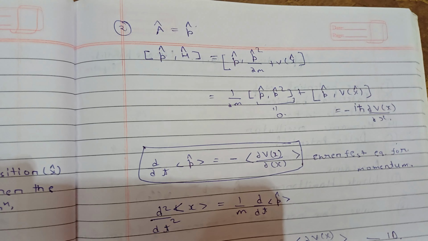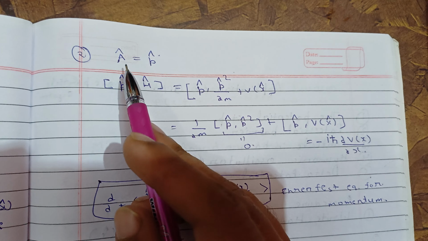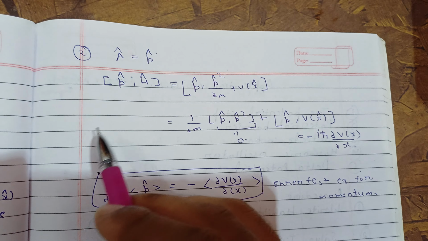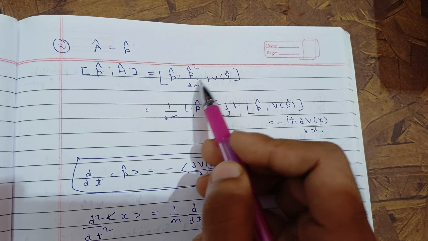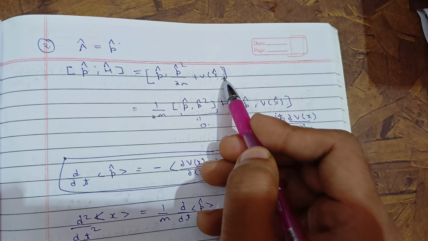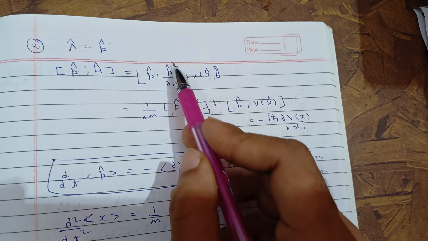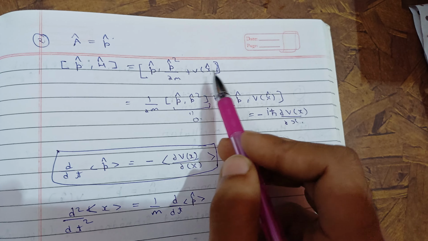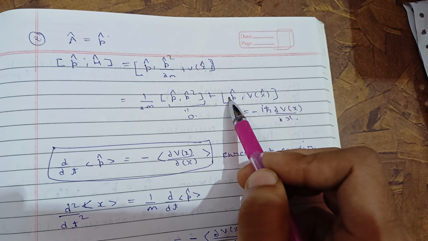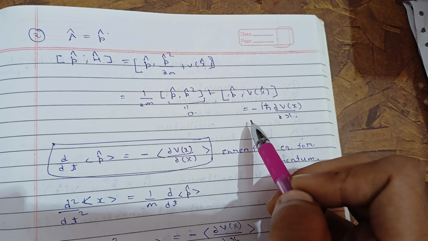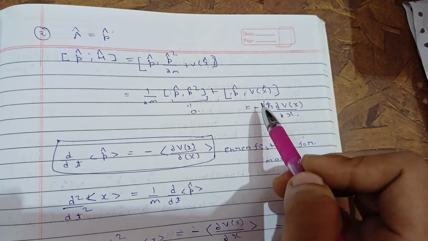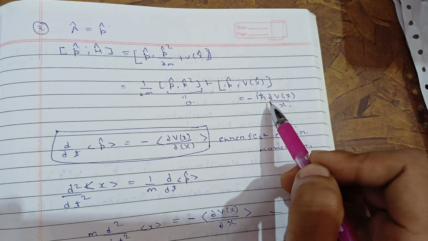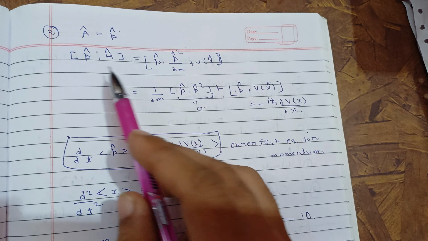Now to find the second, A is equal to p. Now we will assume operator A as the linear momentum operator. So let's find the commutation of p with H. So [p, H] where H is p²/2m plus V(x). The first, p with p², will give you 0, and p with V(x), what will it give? The p operator is nothing but minus iħ ∂/∂x. So ∂/∂x will directly operate on the second function, that we know from the property of commutation. So this will be equal to minus iħ ∂V/∂x.